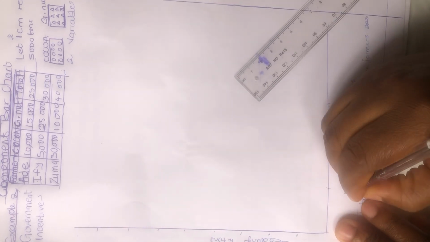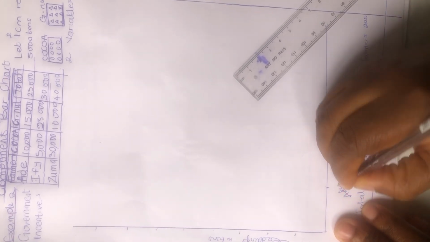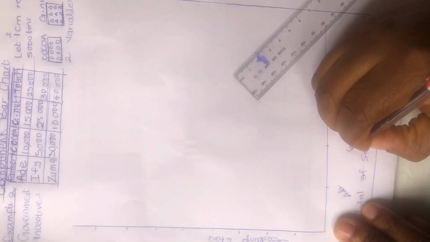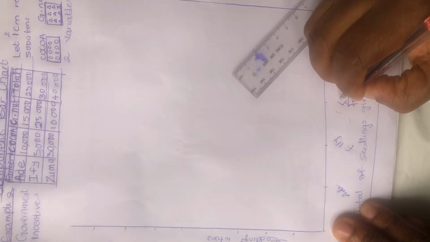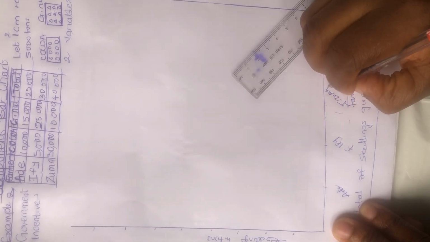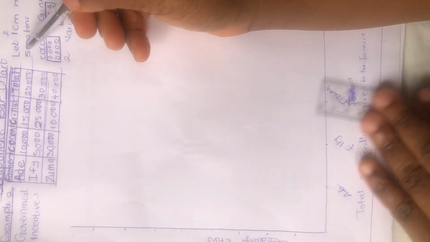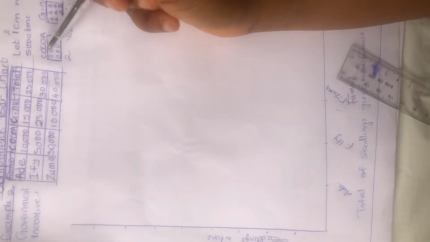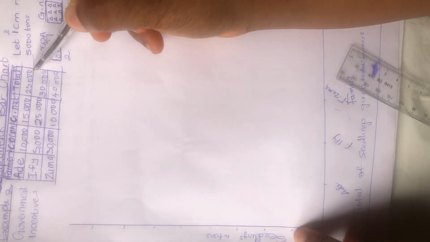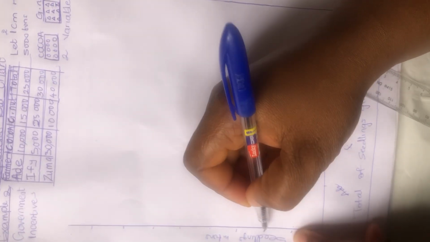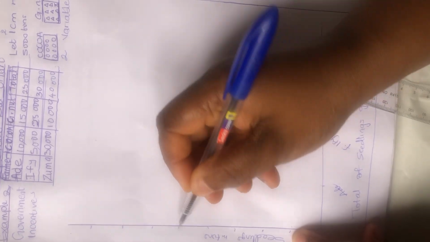This is Farmer Ade, Farmer Ife, then Farmer Zuma. So for Farmer Ade we have 25,000. Remember, we used 2 centimeters to represent 5 tons. The total for Ade is 25. So this is 5, 10, 15, 20, 25.